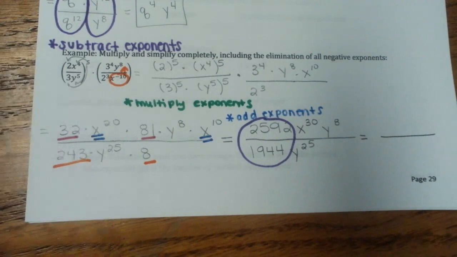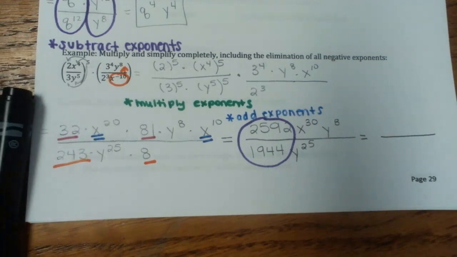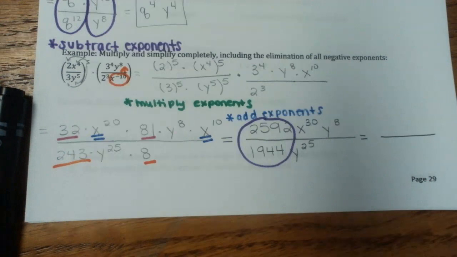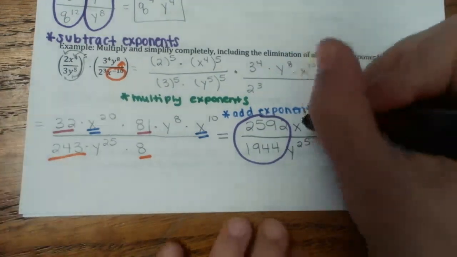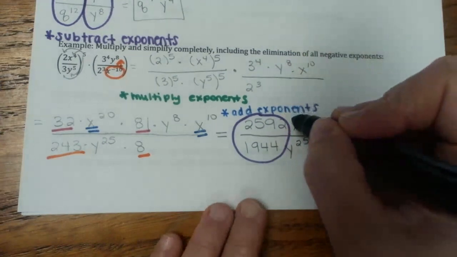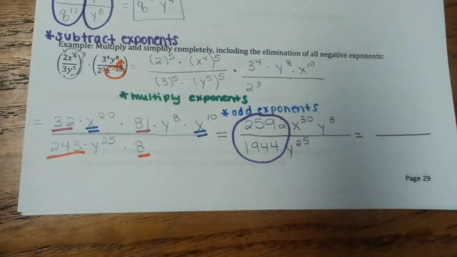In other words, they both have 648 in common. I would have never known that. So they divided out 648 from the top and the bottom to simplify that fraction.